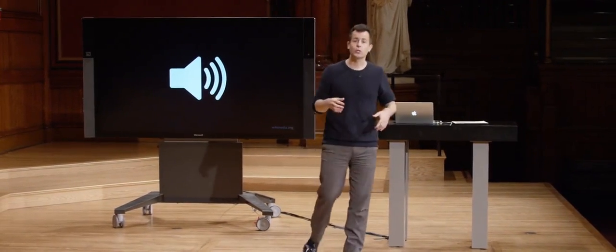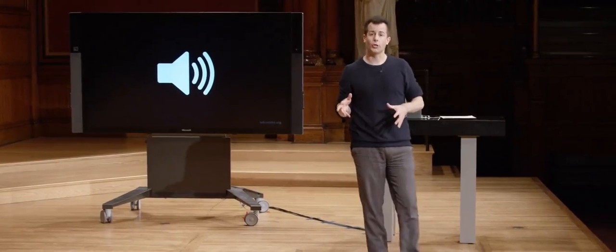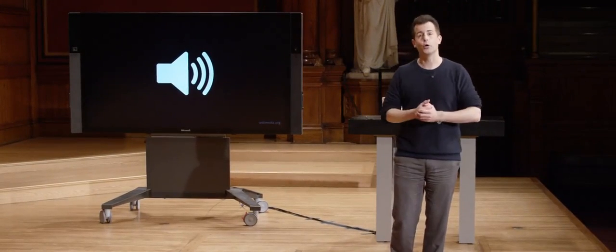Turns out computers are really good at recording and playing back audio, and they're really good at generating audio as well. And they can do so using any number of file formats, where a file format is just a way of storing zeros and ones on disk in a way that certain software knows how to interpret it.